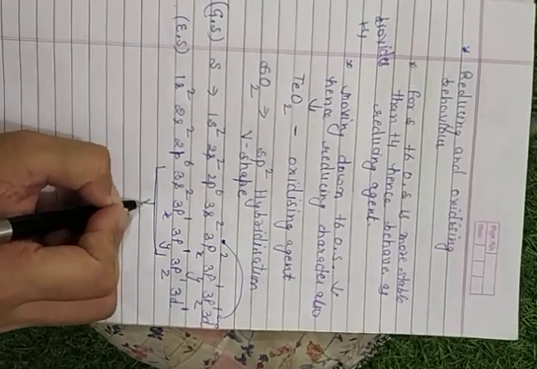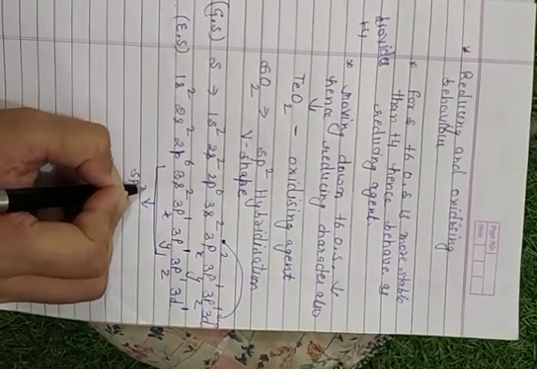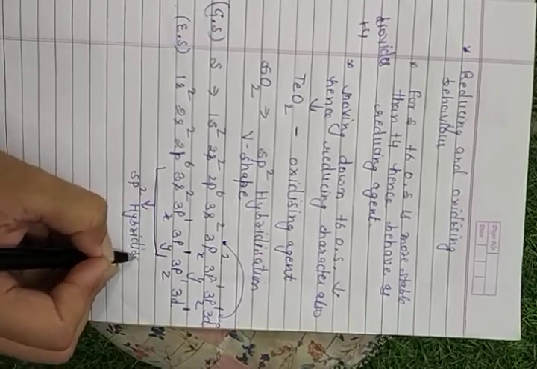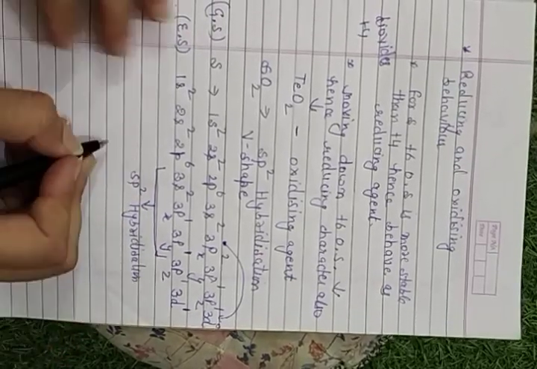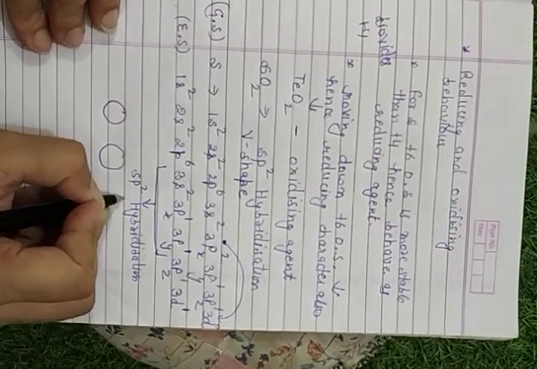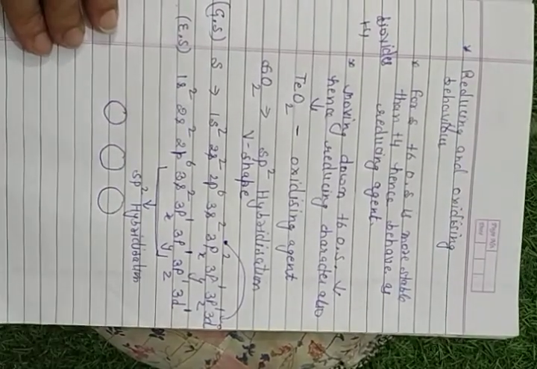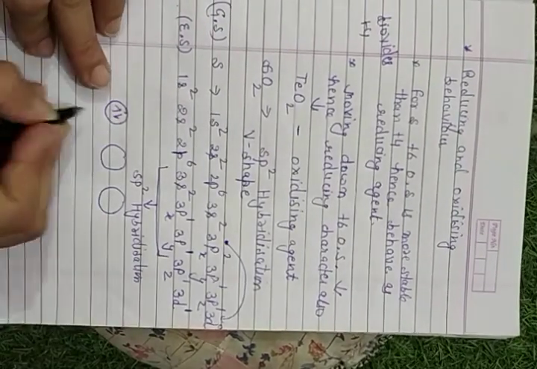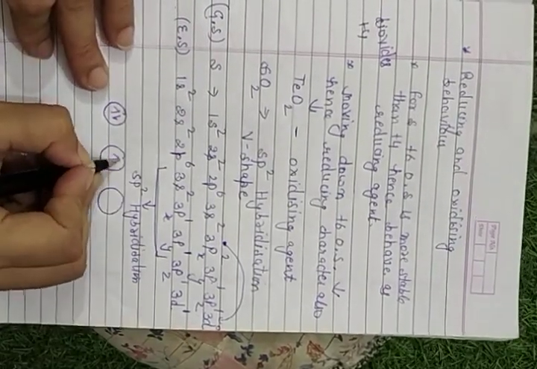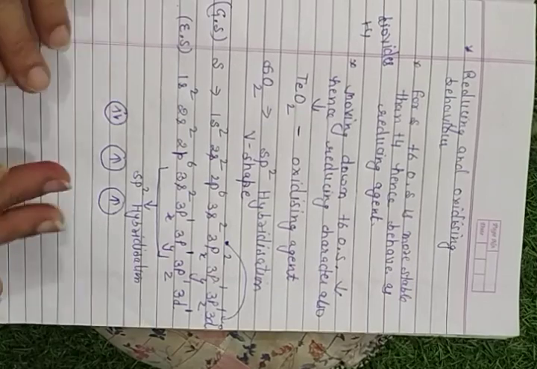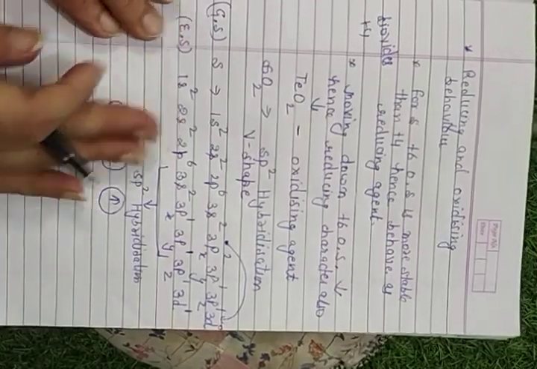So sulfur undergoes sp2 hybridization to give 3 hybrid orbitals, in which one has a pair of electrons and the other 2 are half filled.